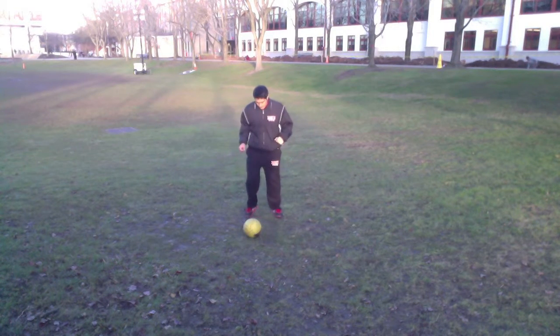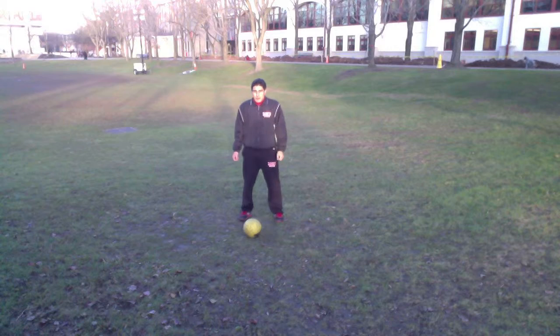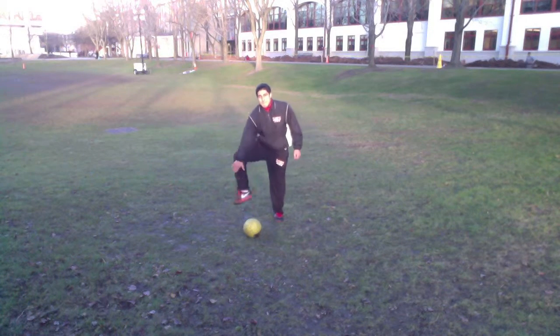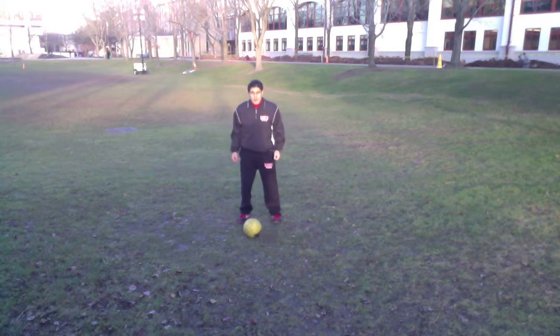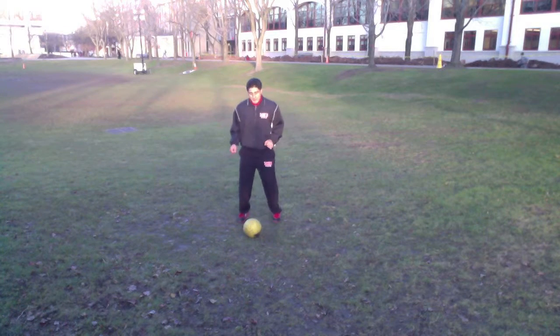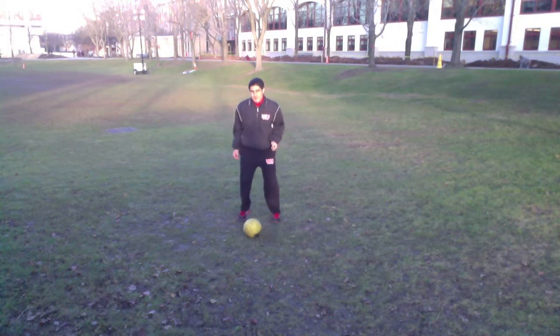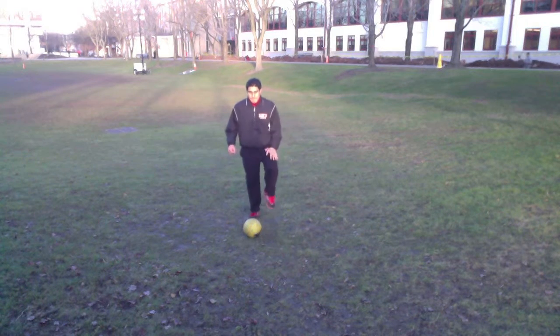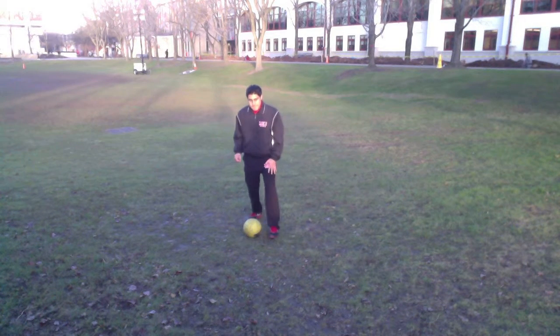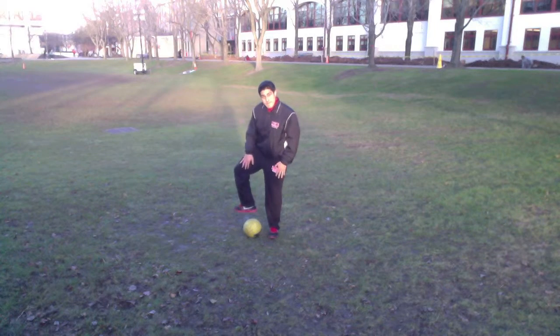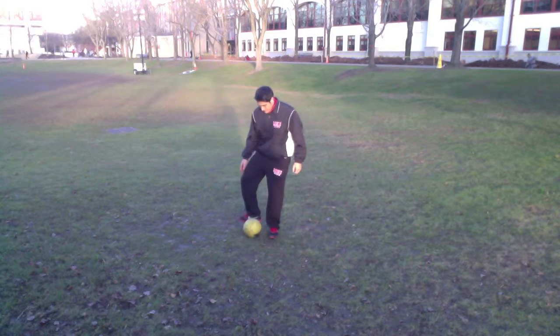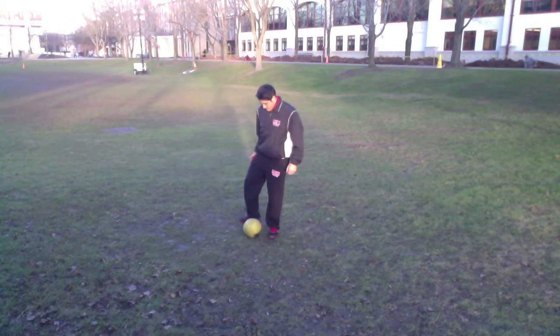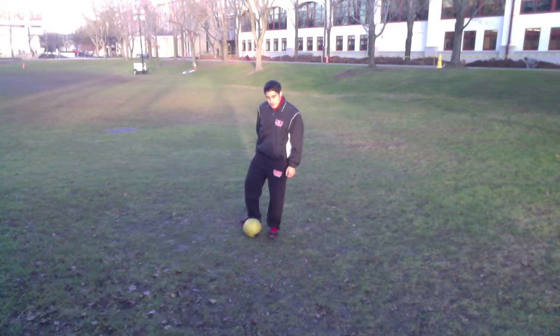So to begin, we're going to start off with the inside of the foot pass. Esteban will always be in the ready position on his toes with his knees bent and ready to move around to wherever his target is. His non-dominant foot will be next to the ball, with his dominant foot, in this case Esteban's right, at a right angle with his toes pointing out. His aim for hitting the soccer ball is going to be in the middle of the ball, and then he will follow through.